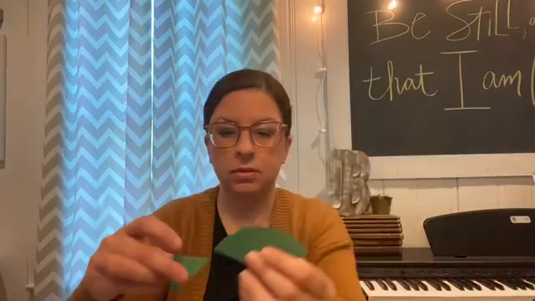Why? Because I want these fractions to be able to be equivalent, okay? Remember we talked about that, they take up the same amount of space. So two of these 8ths are going to take up the same amount of space as one of these quarters, okay? Because they come from the same size circle.